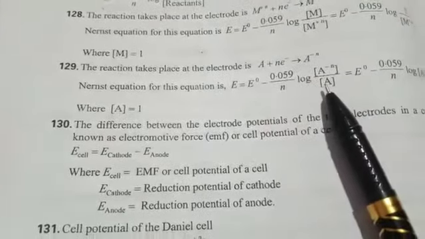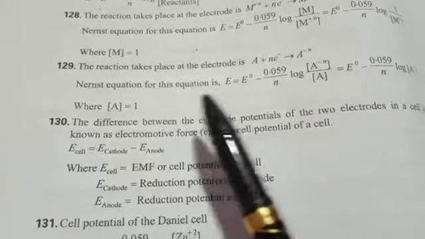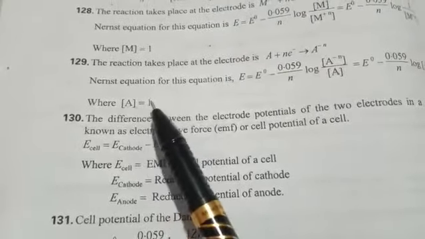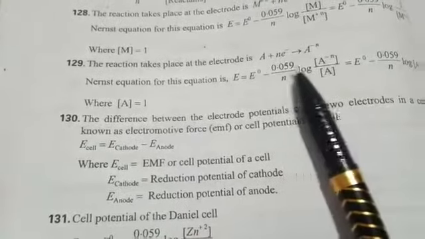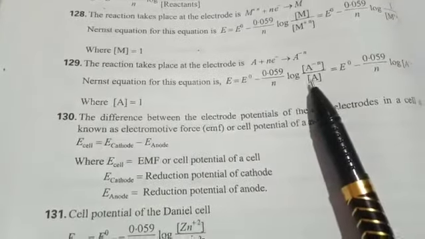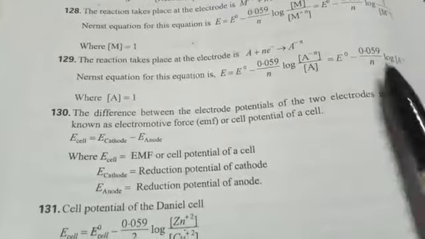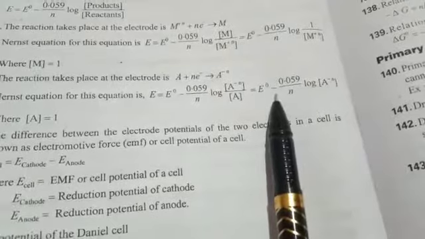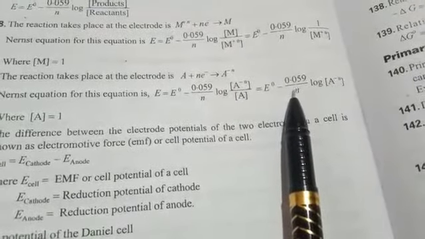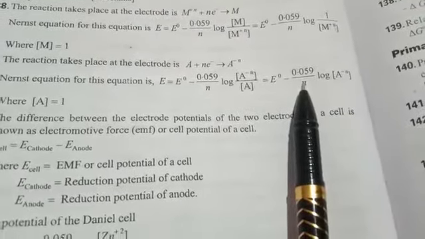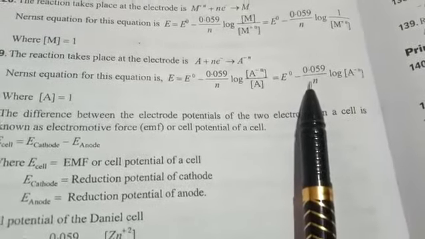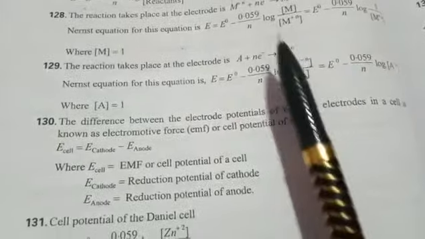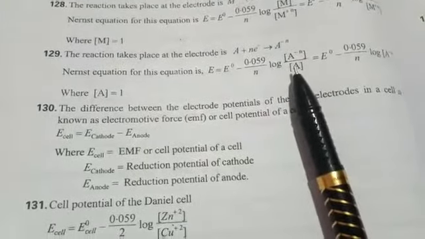One more point to be noted here: the concentration of the non-metal, that is A, will also be 1. Therefore the value of A is going to be 1. Therefore the equation is taken as E = E0 - 0.059/n log of the concentration of A^n-. Okay, that is how to write the Nernst equation for the metal as well as the non-metal electrode.